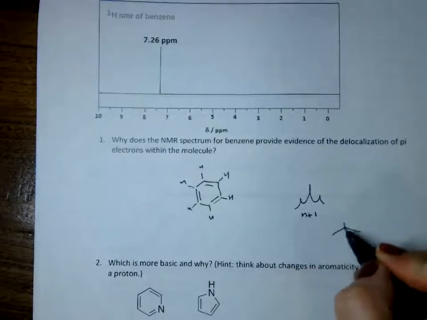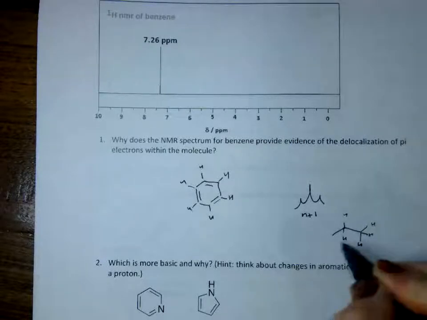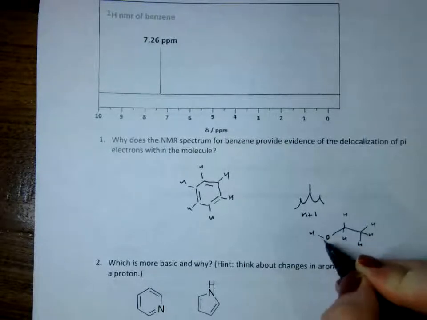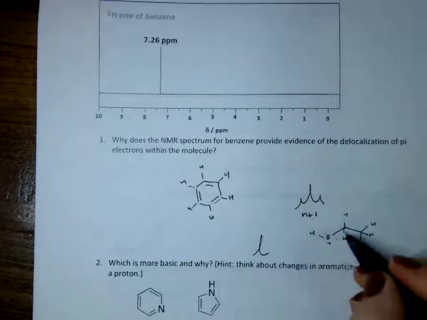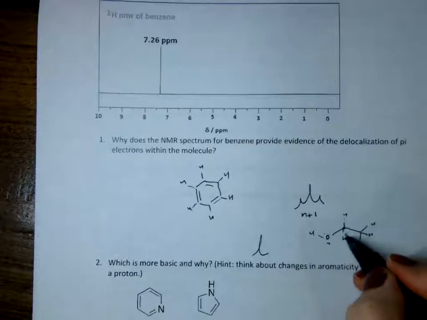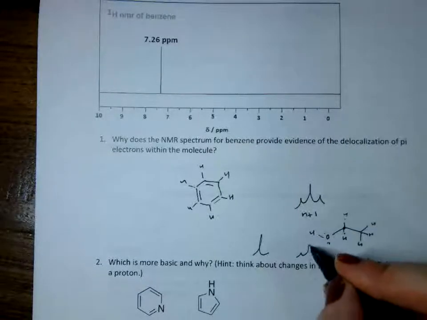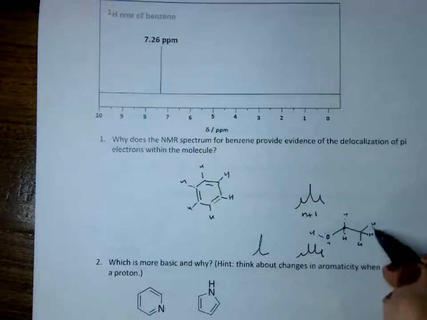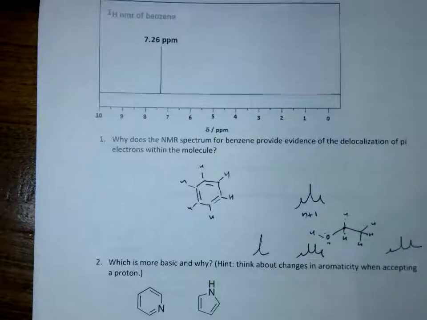So if you have ethanol, this hydrogen doesn't have any neighbors because of that oxygen, so it would appear as a single peak. This hydrogen right here, there's 2 hydrogens, it has 3 neighbors. So 3 neighbors plus 1, it would appear as a quartet. And these 3 have 2 neighbors, so it would appear as a triplet.